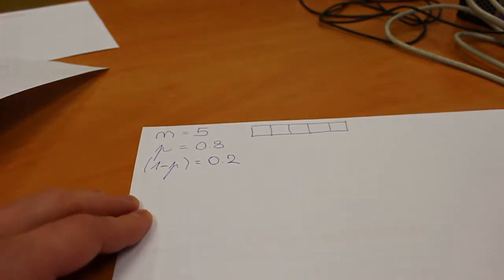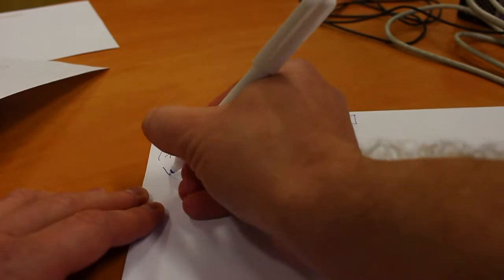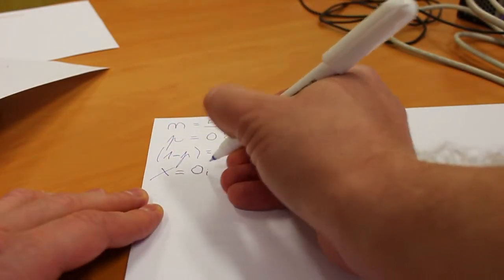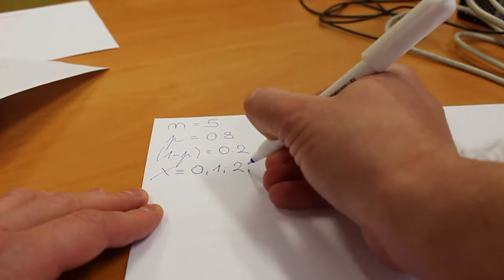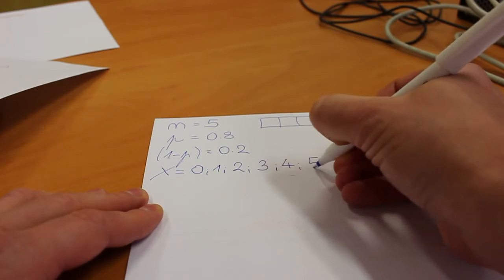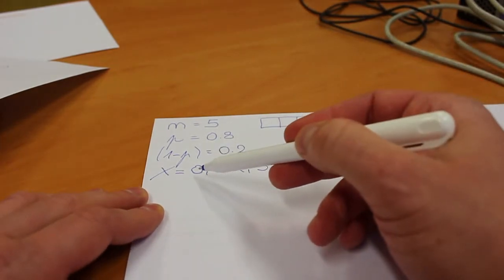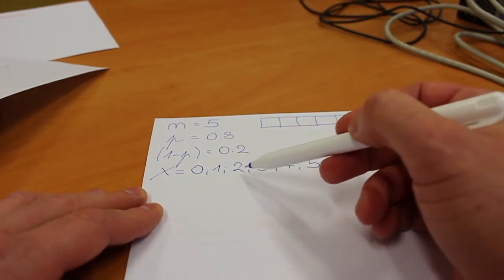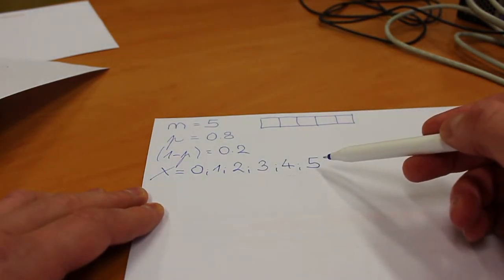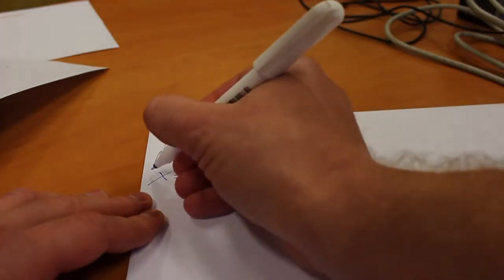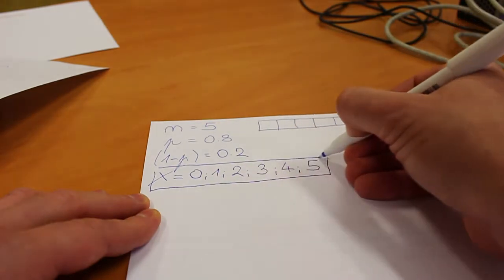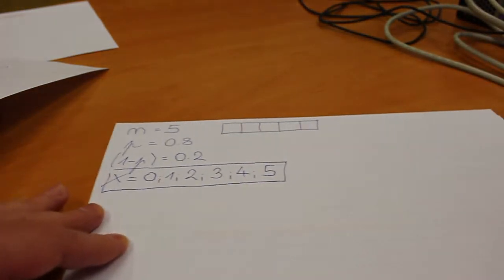So we know that x is equal to either 0 or 1 or 2 or 3 or 4 or 5. 0 shots in the target, 1 shot in the target, 2 shots in the target, etc., until 5 shots in the target. So this is our definition range.